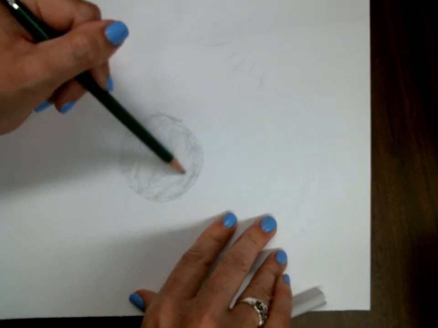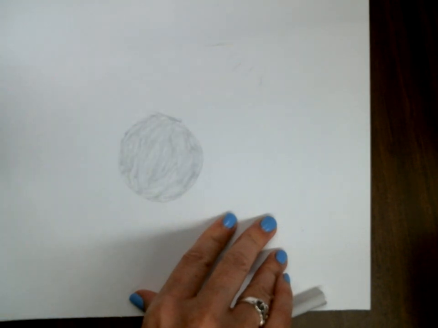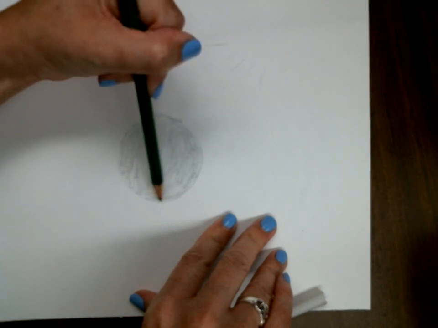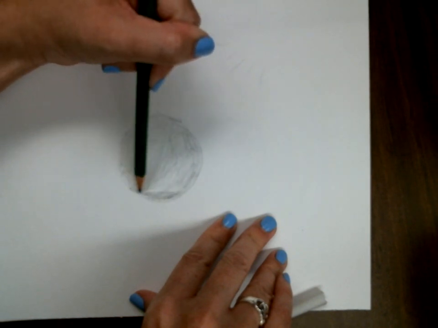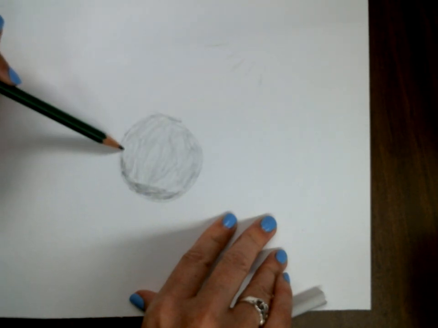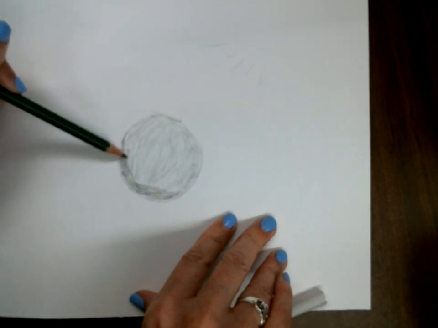Okay, so I have a really nice light overall value. Now I know that my shadow is going to be over here, so I'm going to start getting a little bit darker where I know that that shadow would be, where the light's not reaching.